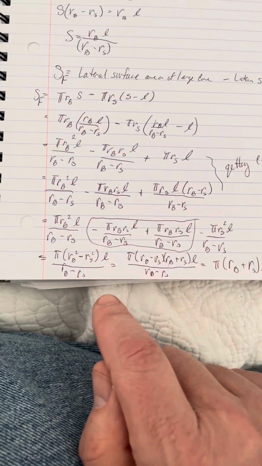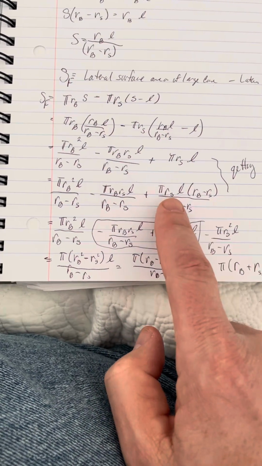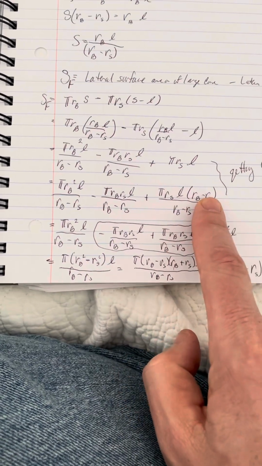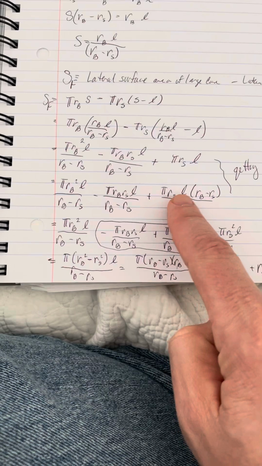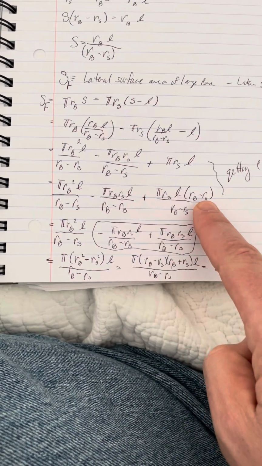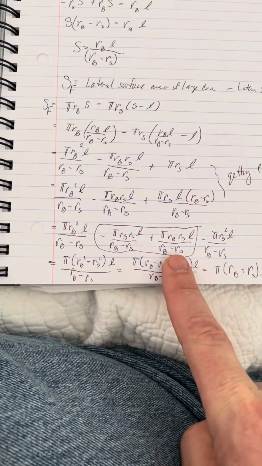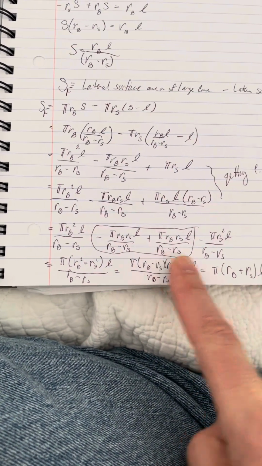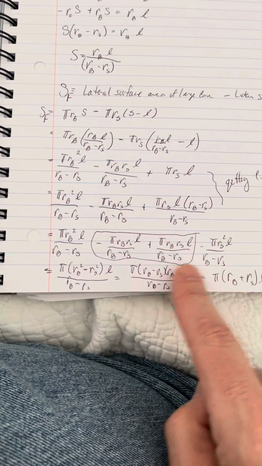Okay. So what I'm going to do from this step to this step is distribute this factor times RB, and then take this factor times RS, remembering that that's a common denominator, so it's going to belong to both components when we split it out.